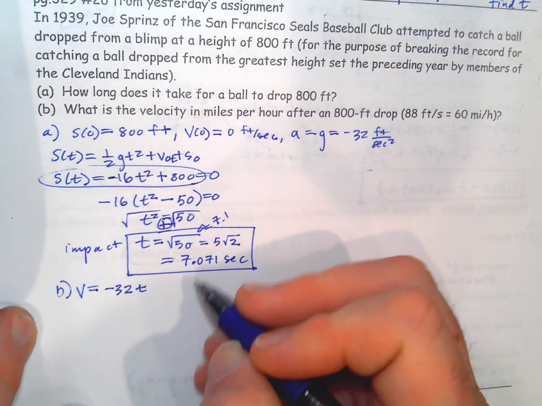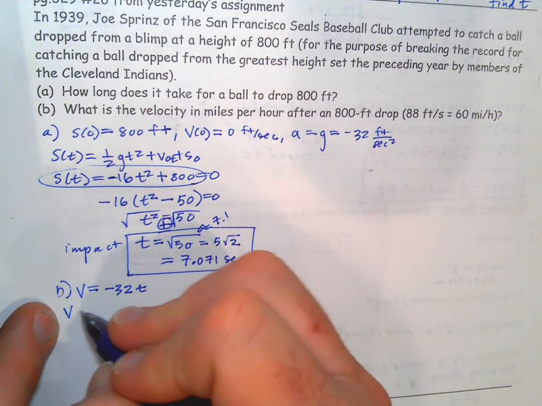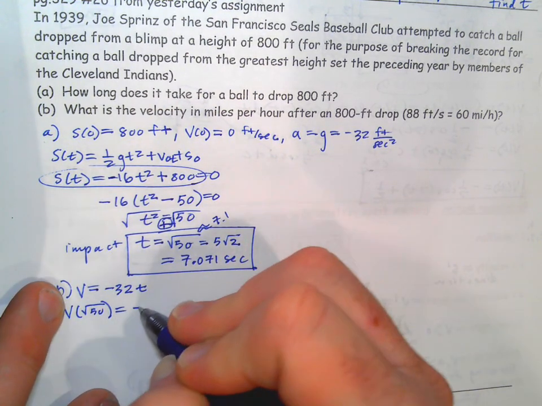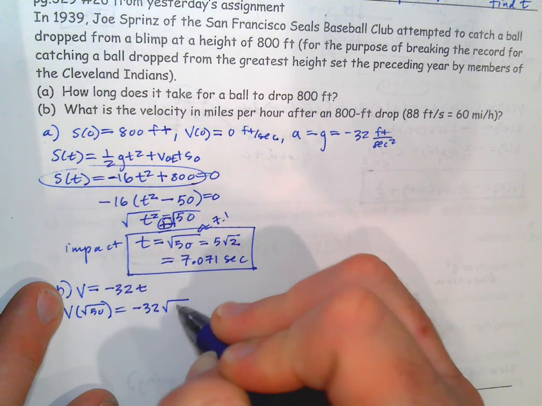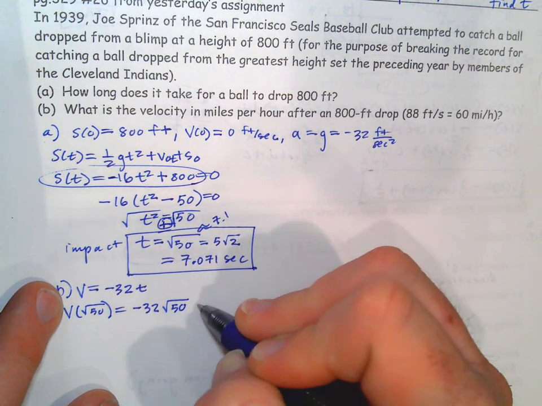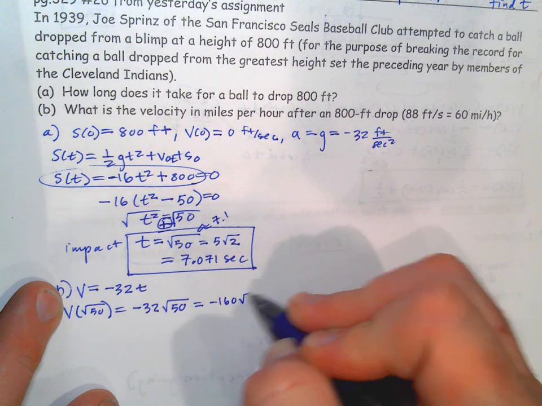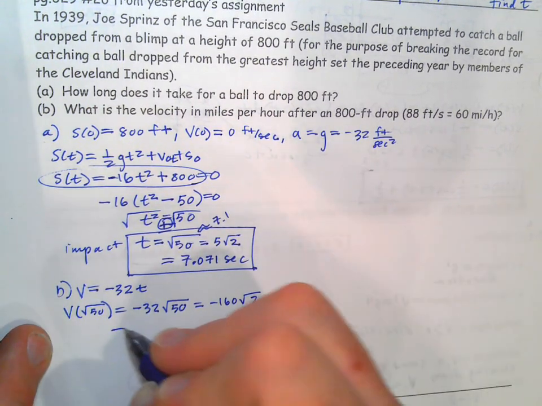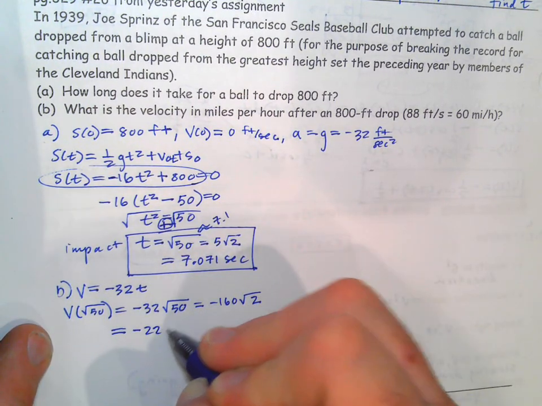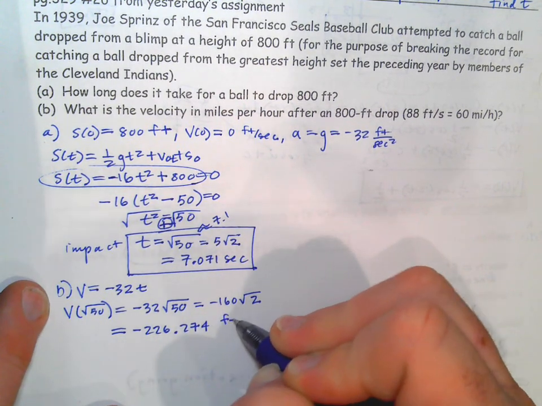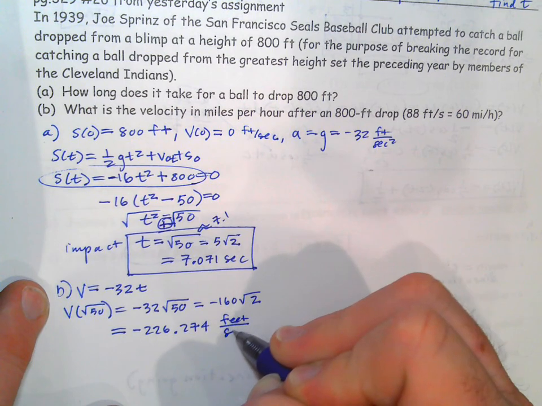So velocity, let's plug square root of 50 in here. So that's the answer. We could take a 5 out and it's negative 160 root 2. Decimal-wise, it's going to be negative 226.274. But this is feet per second.